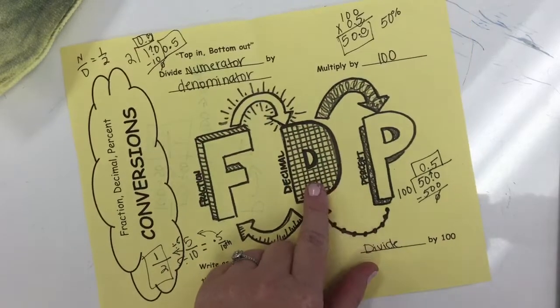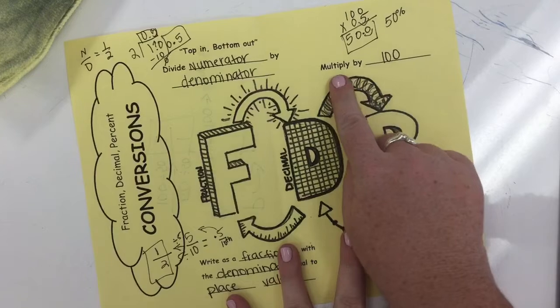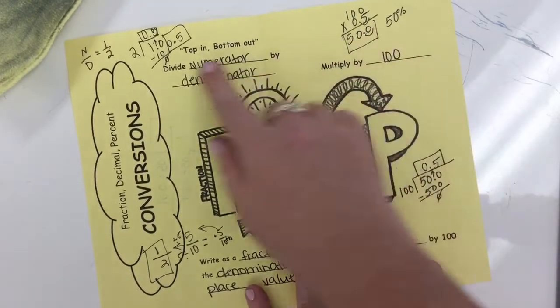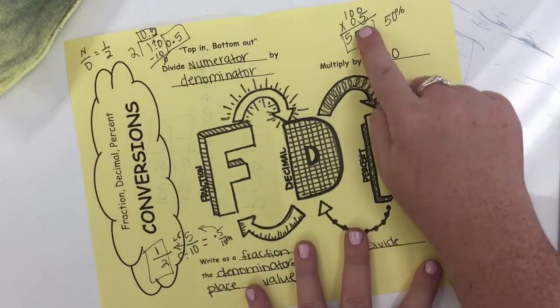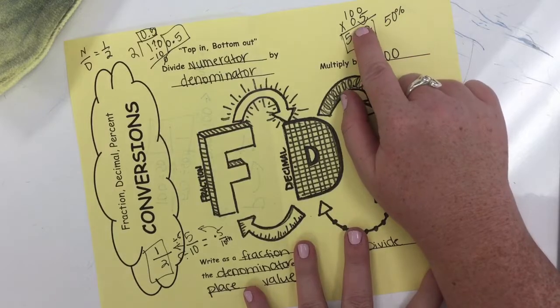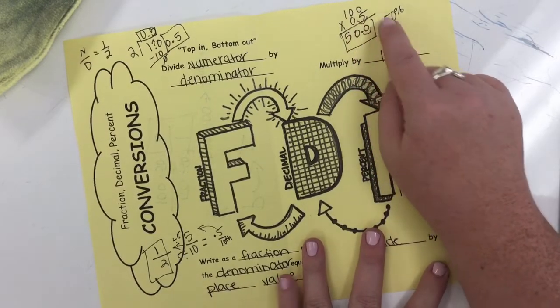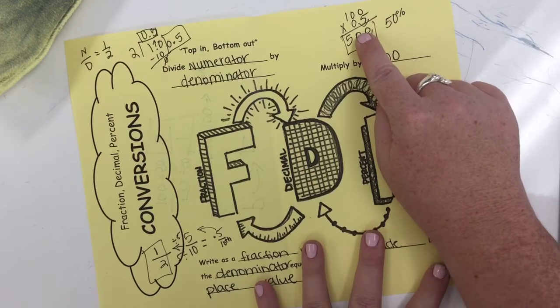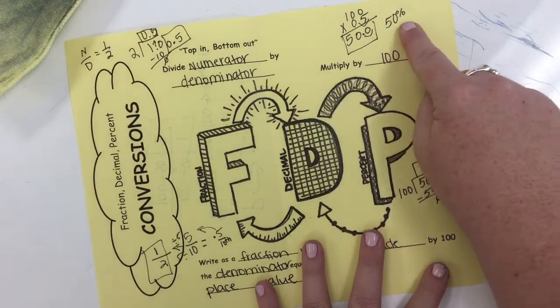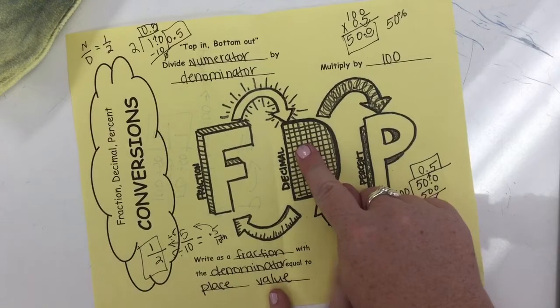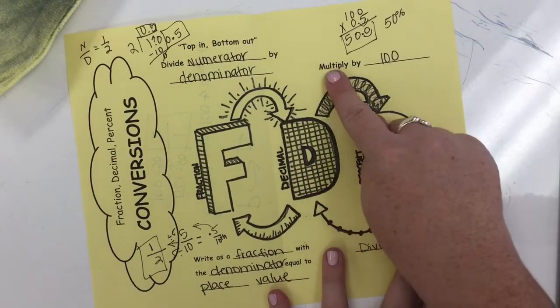And then to convert from a decimal to a percent, you multiply by 100. So I took my decimal that I used here and I just multiplied it by 100. So 5/10 times 100 gave me 500. I had 1 decimal place, so I need to put 1 decimal place in my answer, and that gave me 50%. If you go from decimal to percent, you're going to multiply.